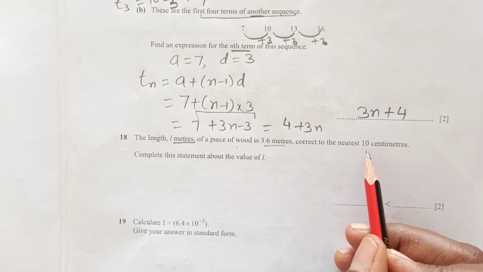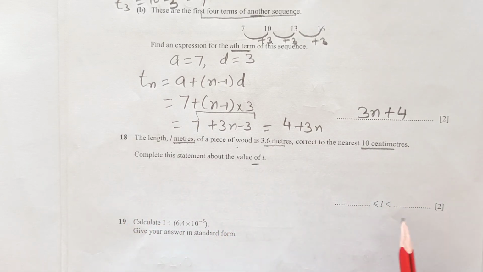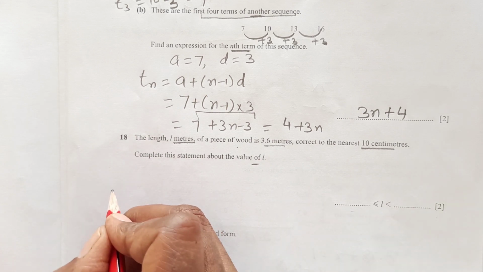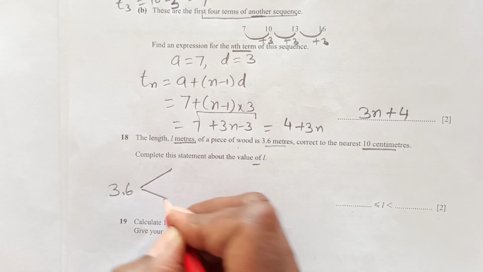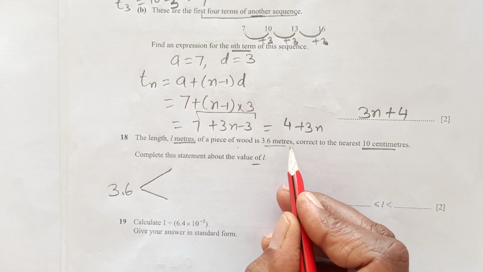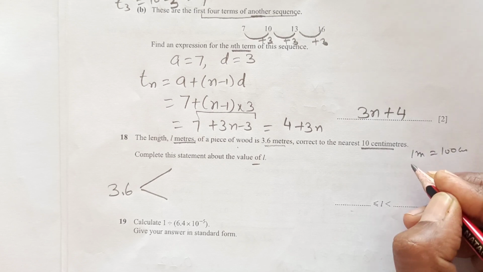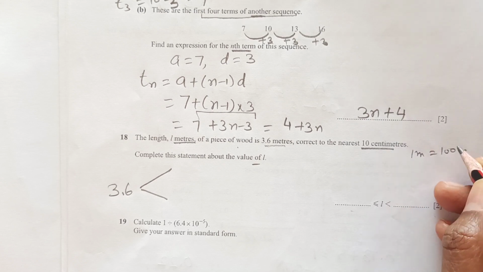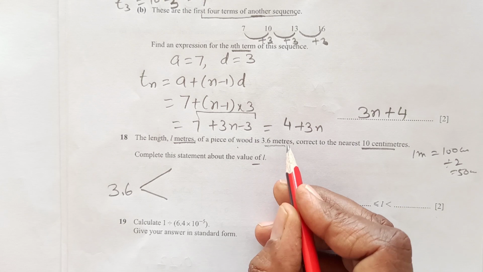Now number 18. The length L meters of a piece of wood is 3.6 meters, correct to 10 centimeters. Write the statement about this. So we are looking for the upper bound and lower bound of 3.6 meters, right? So 1 meter is equal to 100 centimeters. So we are taking half of that. Divide it by 2, it gives you 50 centimeters, right? But we are looking for the meter.